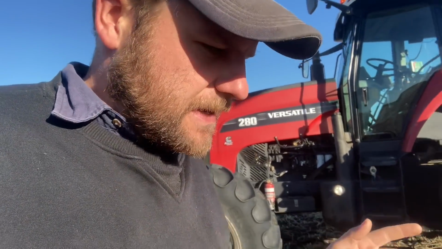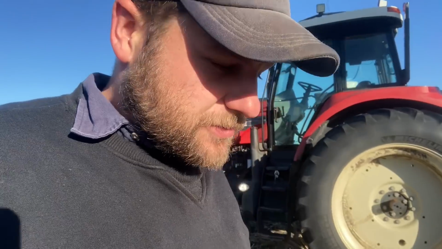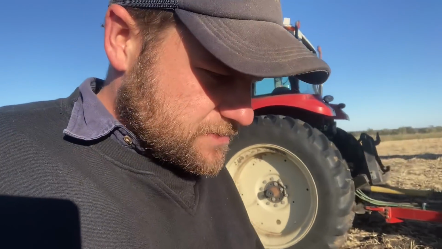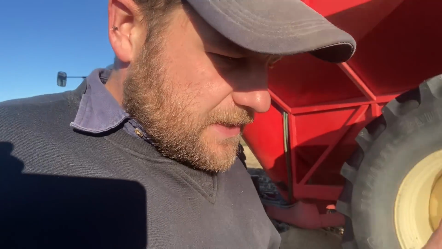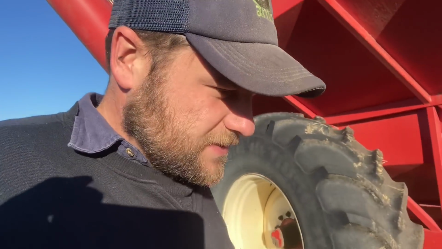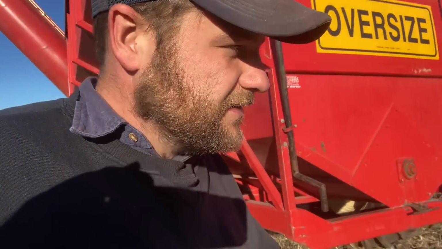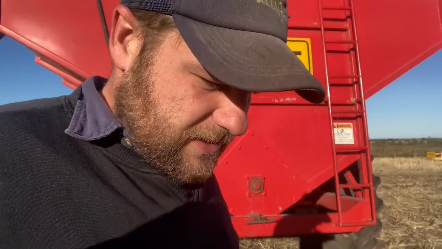Now, we've got a good chunk of grain off this paddock here. It was yielding very well, so it was really nice. But yeah, we've got about another 1,000 tonne of wheat, I think, on this place, and we just have to see how we go about it.